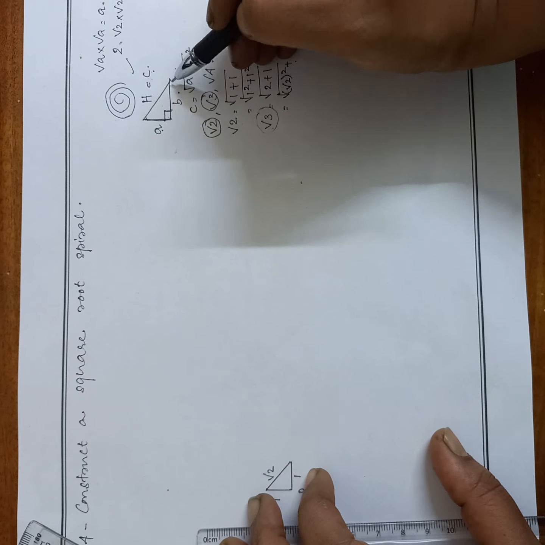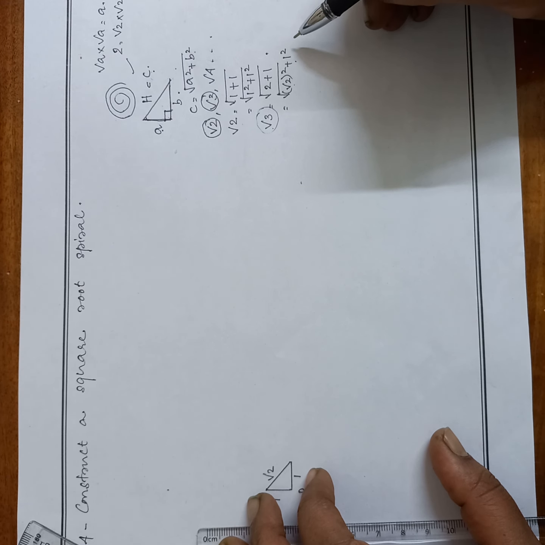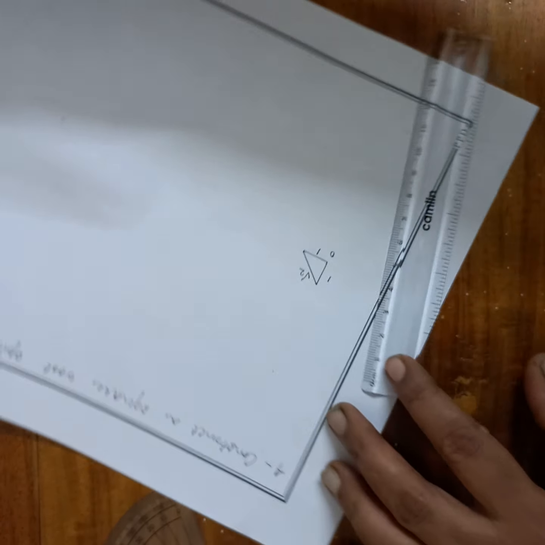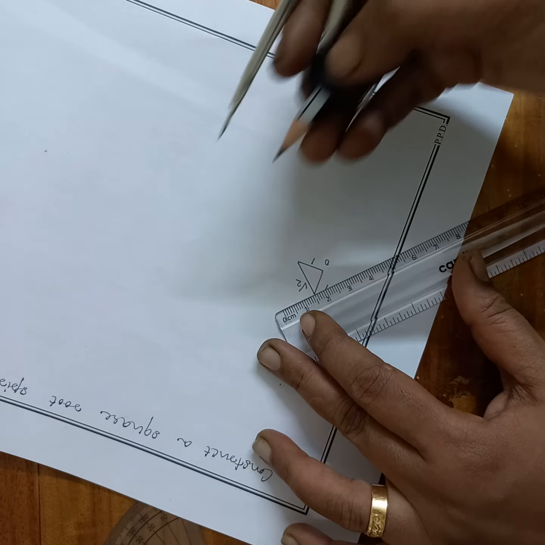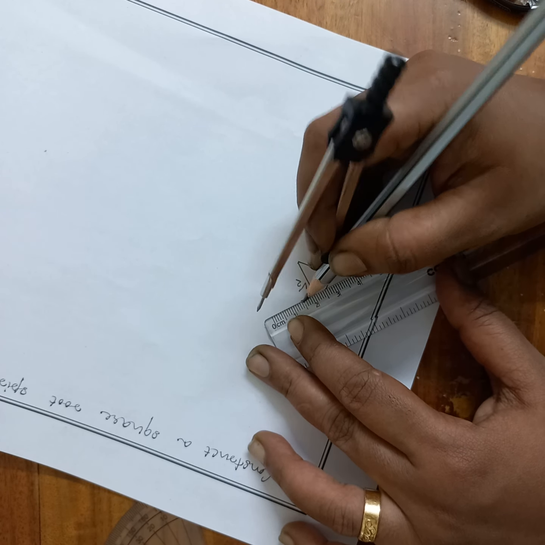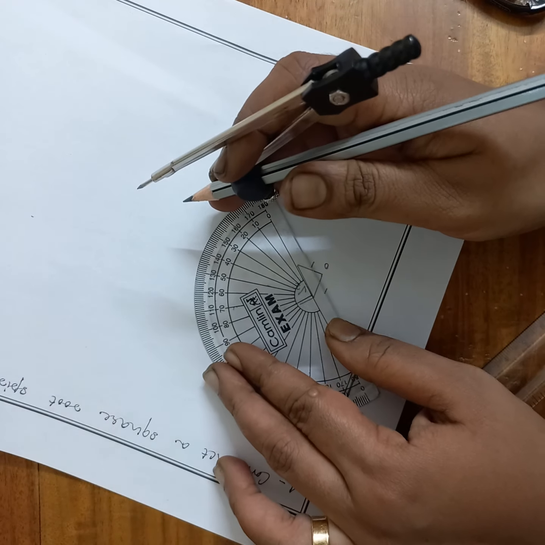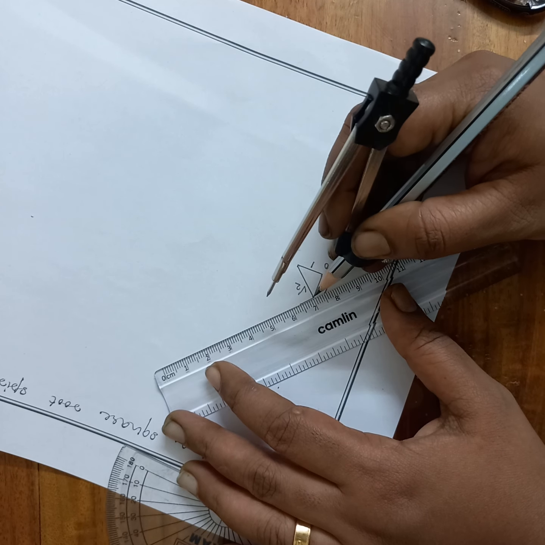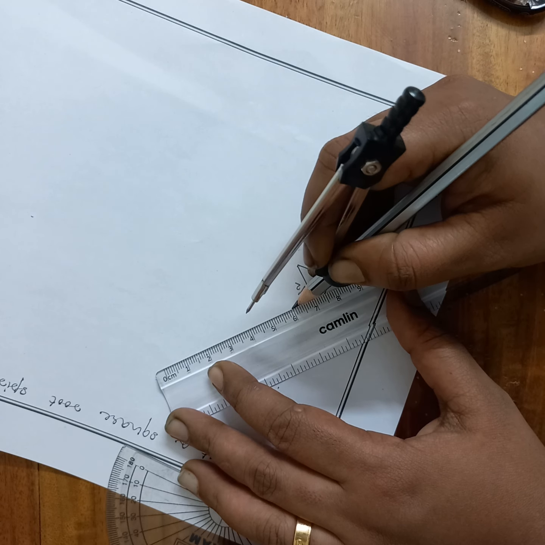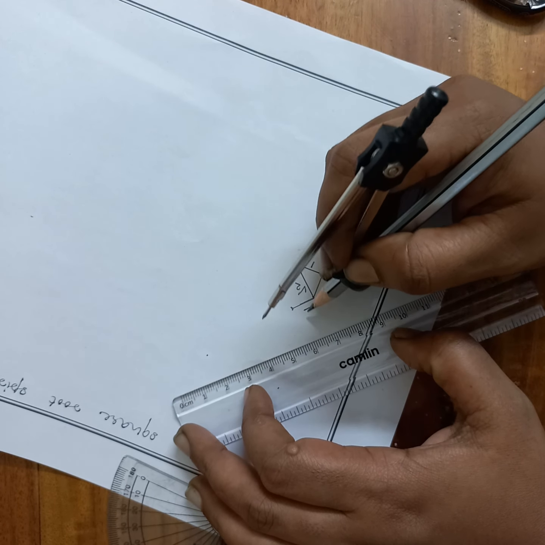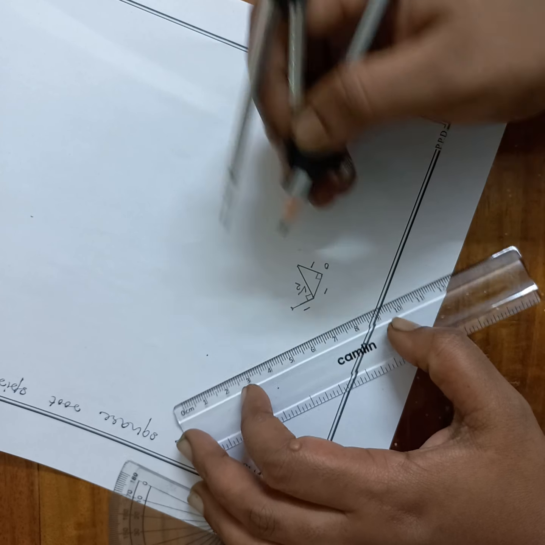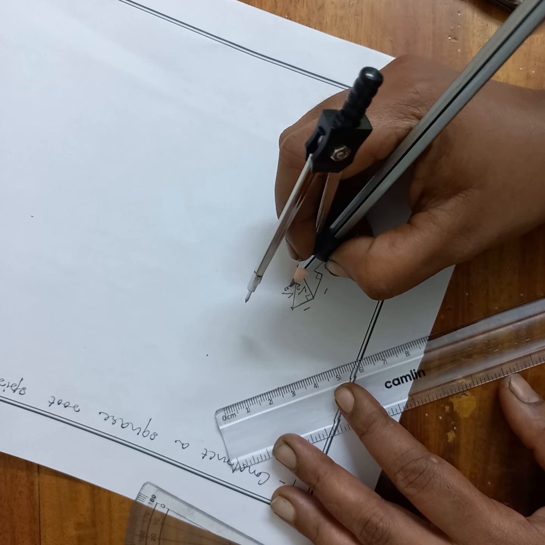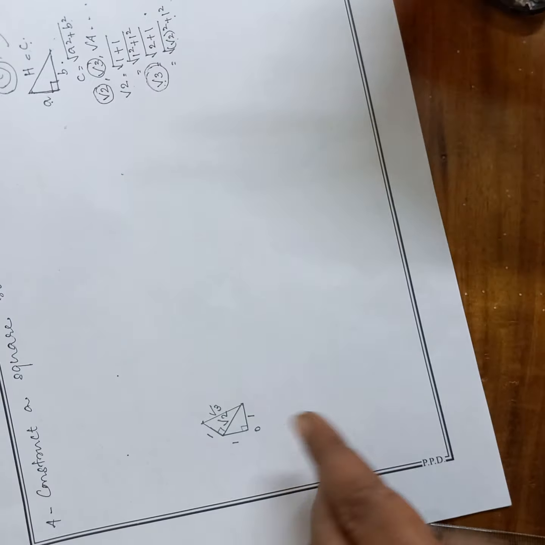So for a right angle triangle, if one side is equal to root 2 and the other side is equal to 1, then the third side, the hypotenuse, will be equal to root 3. So I will take this root 2 as one side, and this should be equal to 90 degrees. Yes, this is 90 degrees. Then the other side 1. So this is root 2, this is 1, and this is 90 degrees. Then this side will be equal to root 3. So I have found root 3.